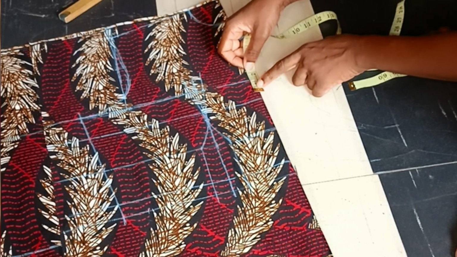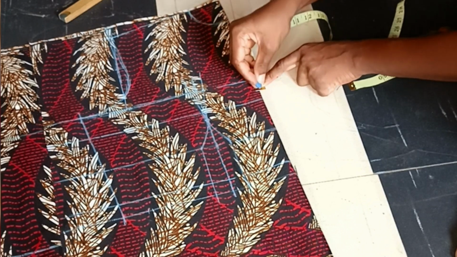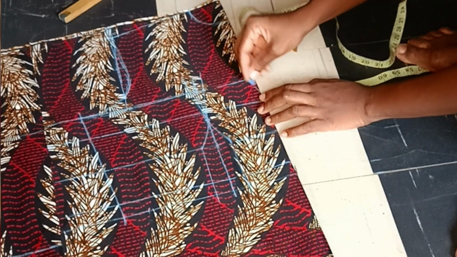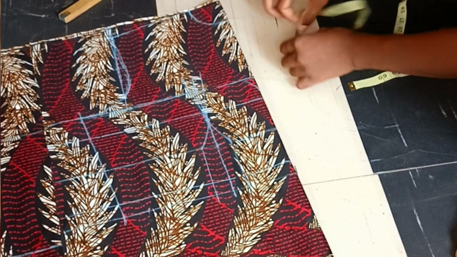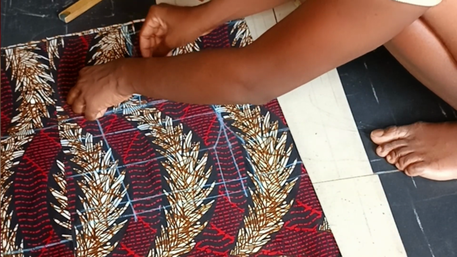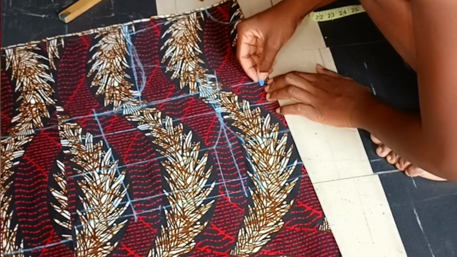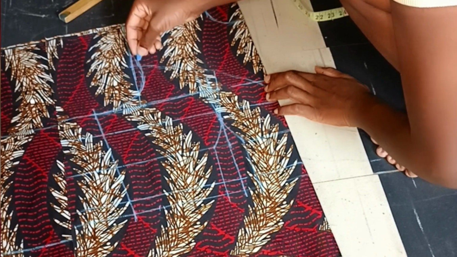I don't know the type of neck you want your bust to have. So I love sweetheart neck. So I'll be coming down by 1 inch from my chest line. Depends on how deep you want it to be. You can go in by 2 or 0.5, but I just want it 1 inch. Then you draft your sweetheart neck with your free hand like this, depending on how you want it to be. This is how I'm going to draft mine.